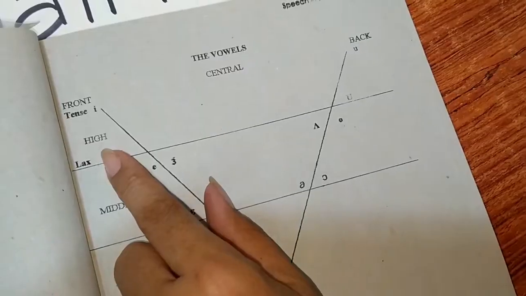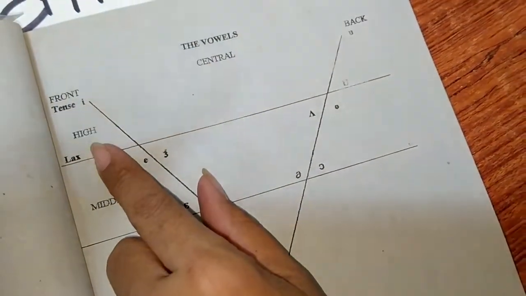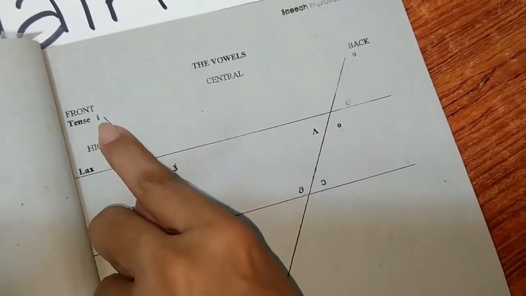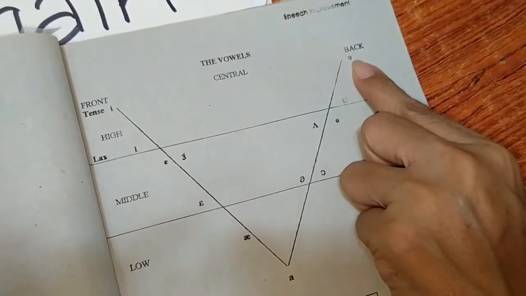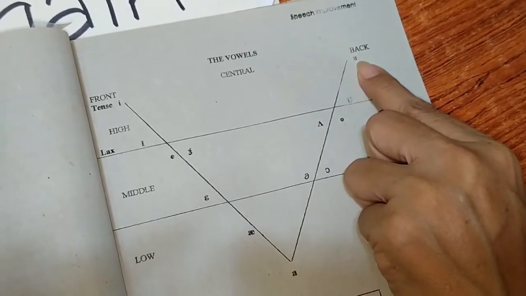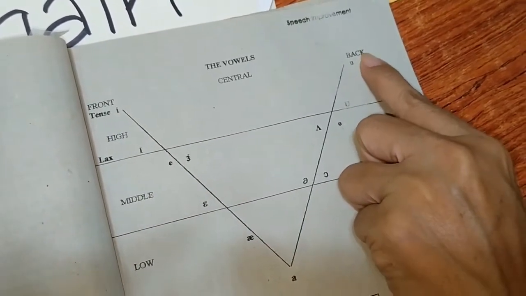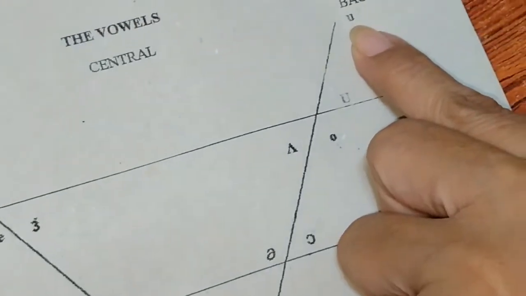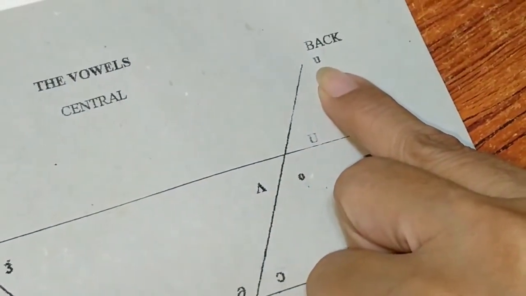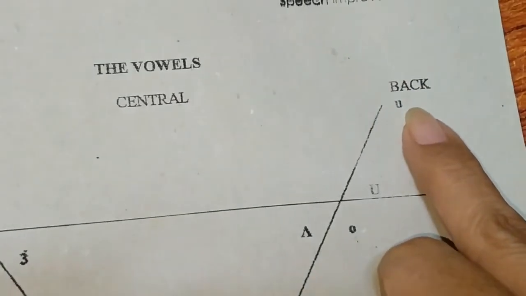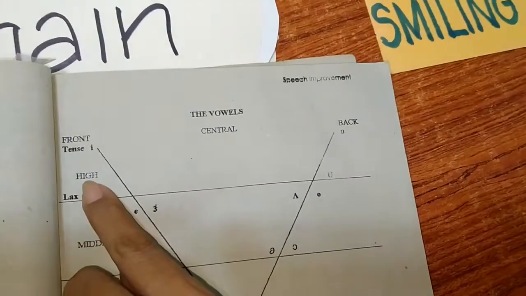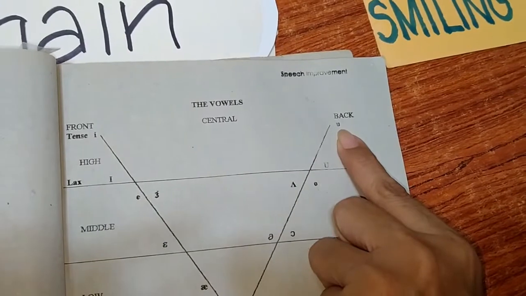So now we are ready to discuss the 14 vowel sounds. Okay, I'm talking about the high vowel. This is a high vowel and it is an E. This is another high vowel and it is an U. Earlier, I told you this is a back vowel. Now, I am saying this is a high vowel. This one actually is both a back vowel and, at the same time, a high vowel.